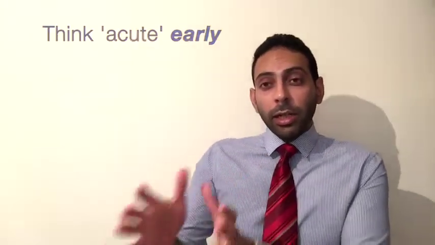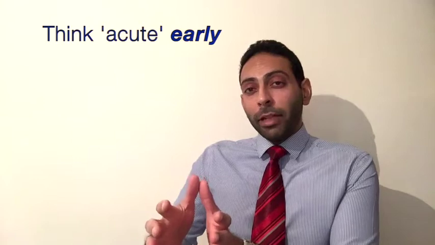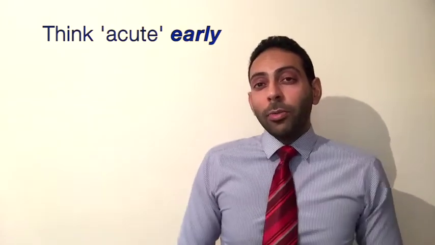So make sure you look for those subtle cues early on in the case. They will be there and they should get your mindset changing and thinking acute, acute, acute, which will make you move quicker in the first half, giving you that time to work things and move things properly in the second half. So be sharp early on and make sure you're alert to those cues.